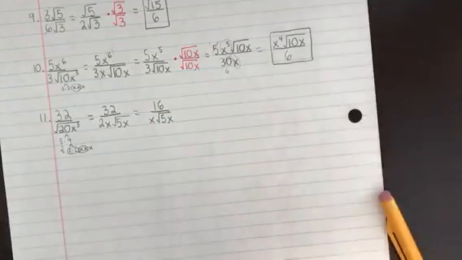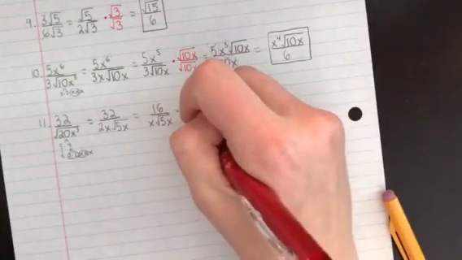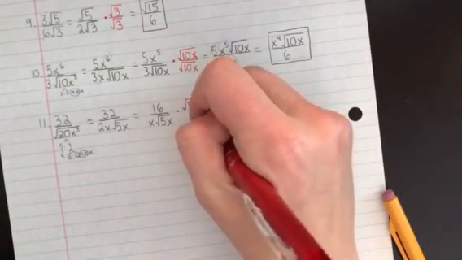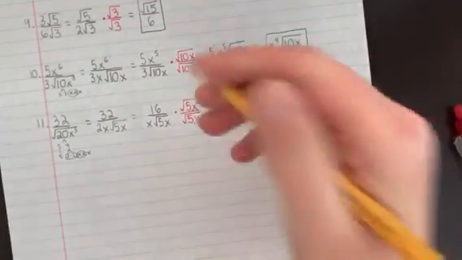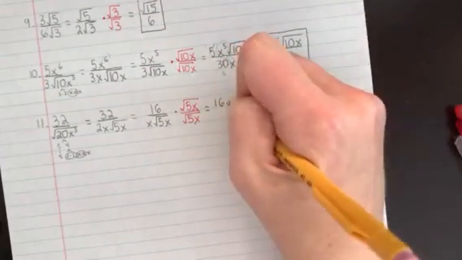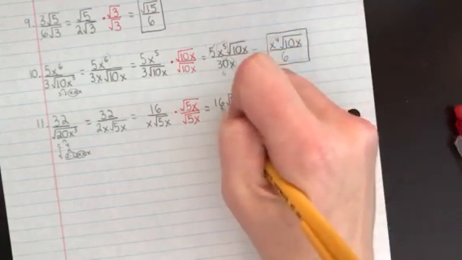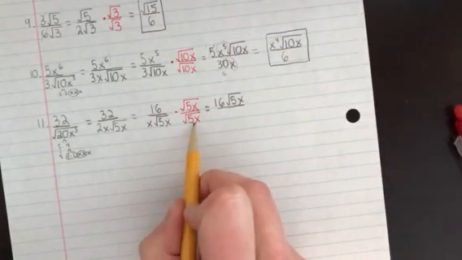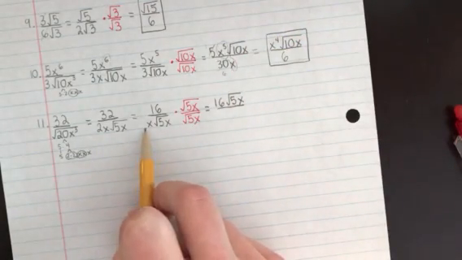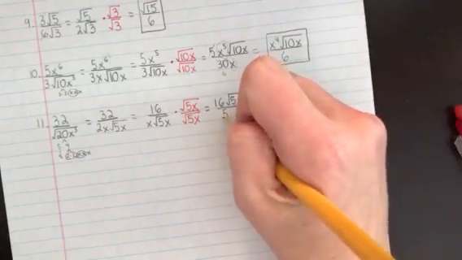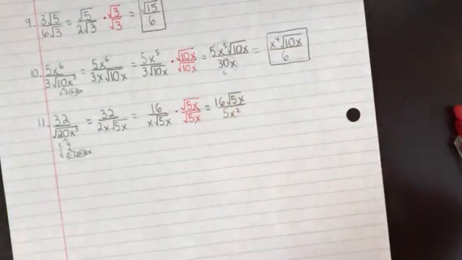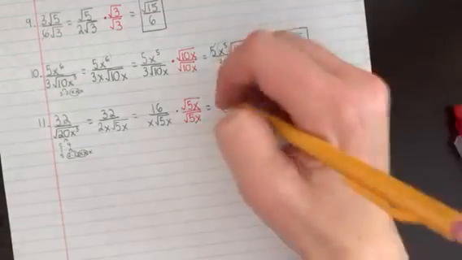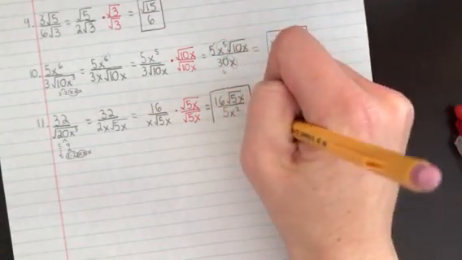So now I can go ahead and rationalize. So multiply both top and bottom by square root of 5x over square root of 5x. Which gives me 16 square root of 5x over, so this times this would give me 5x, times there's an x that's already here, so 5x squared. I hope you can see from here nothing else can be done. Nothing can be simplified, so I'm going to box it.